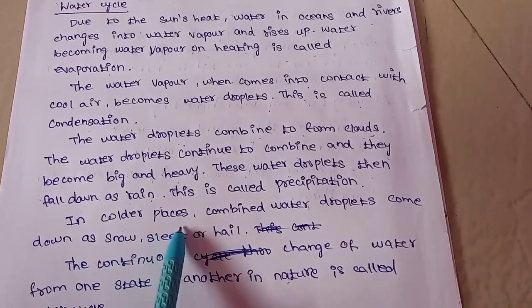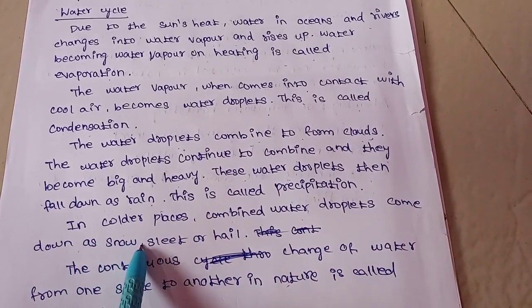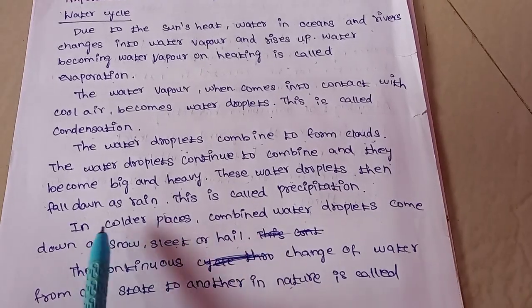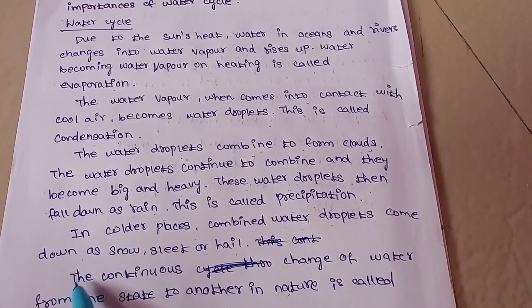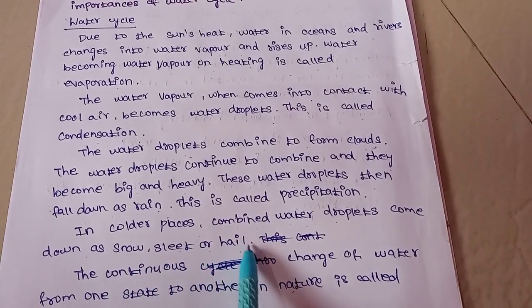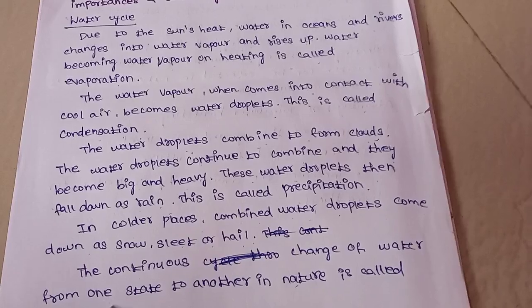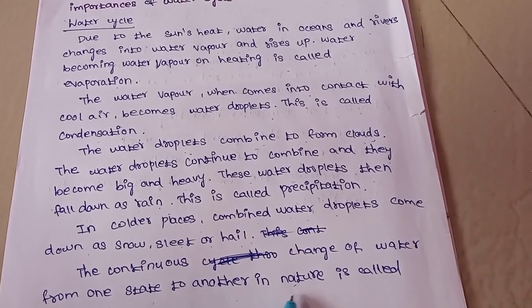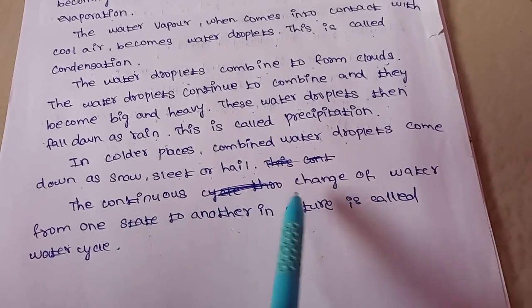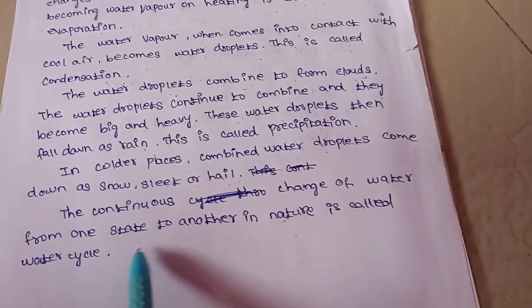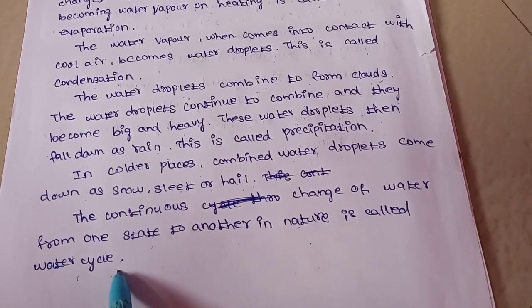In colder places, combined water droplets come down as snow, sleet or hail. The continuous change of water from one state to another in nature is called water cycle.